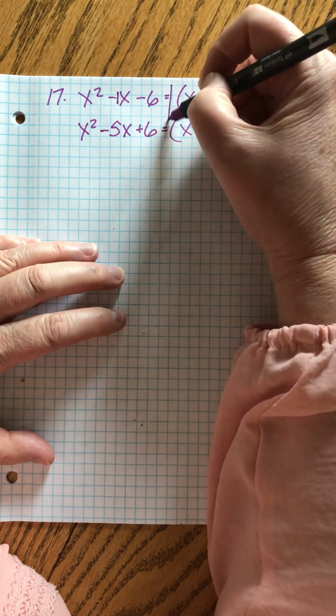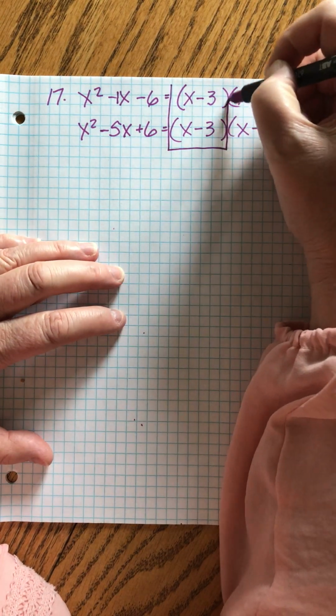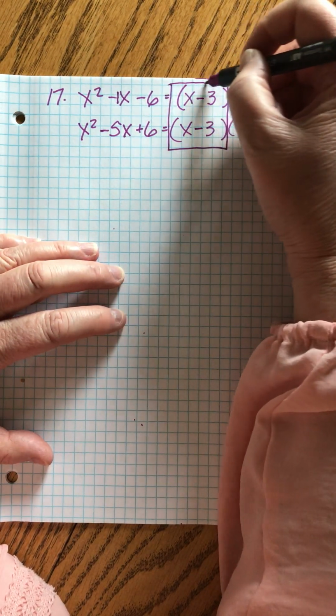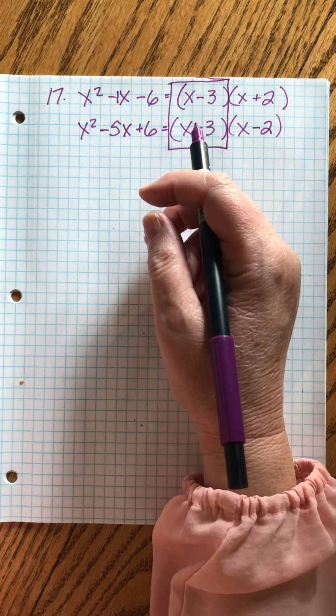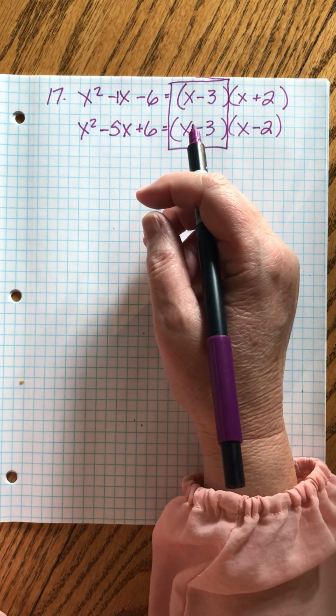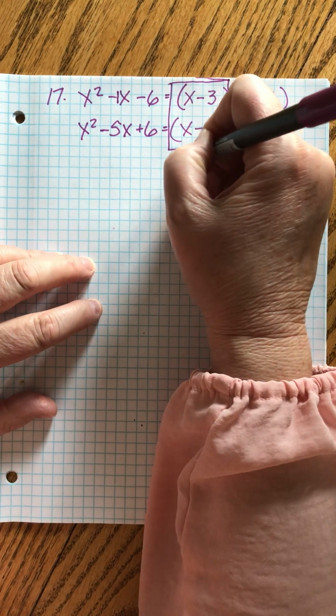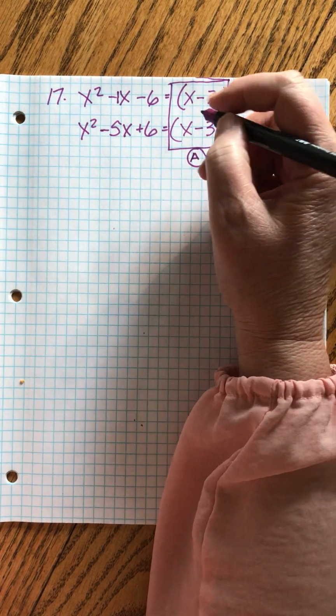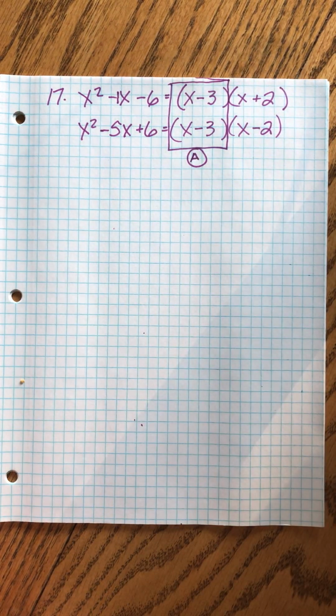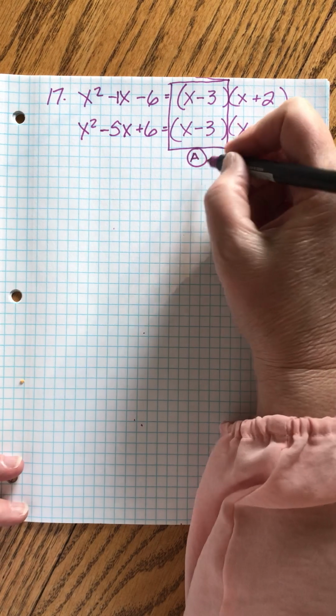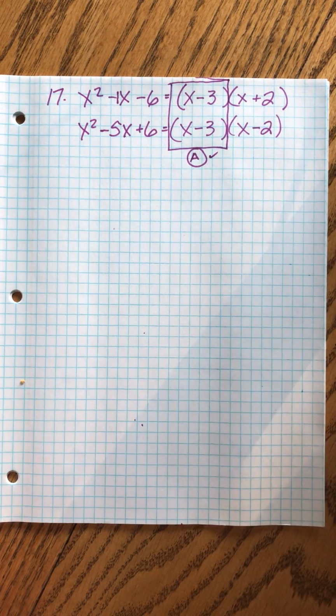And we can see it's right here. It's x minus 3. And is that one of our choices? 17. x minus 3, that is A. And I check it with my right answers that I have close at hand, and that is indeed A. Yay!